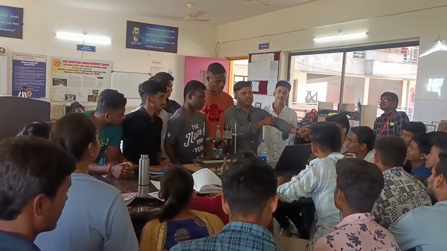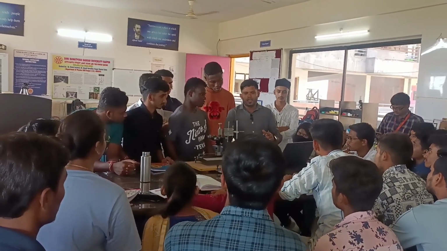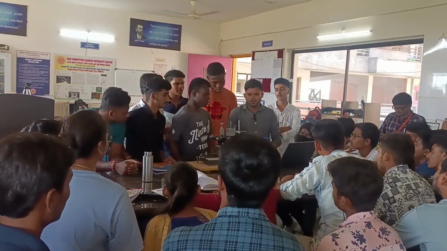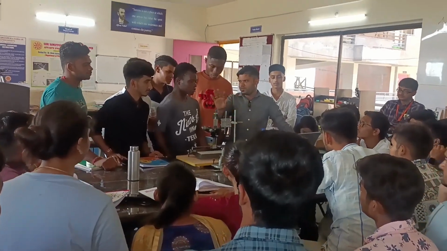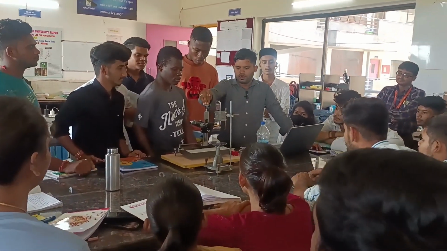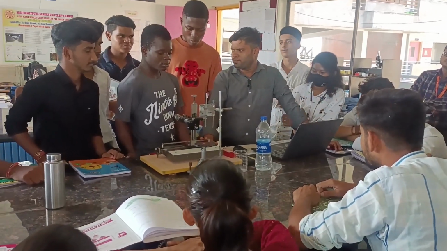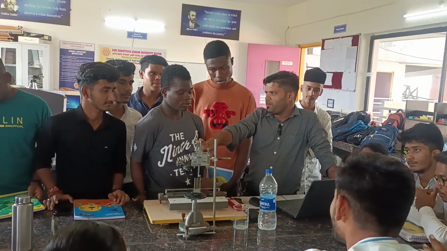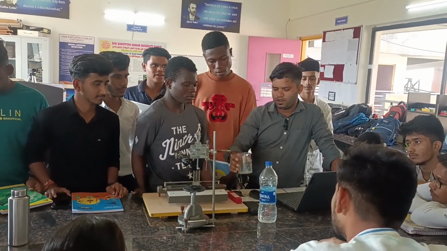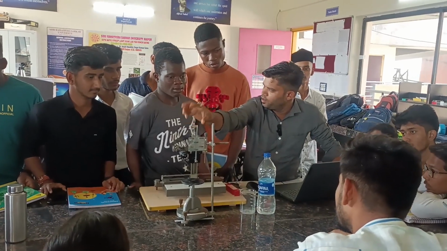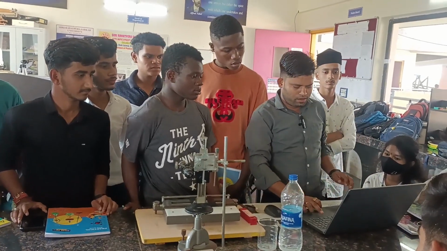Today our practical objective is to determine the surface tension of water by the capillary rise method. This complete setup is called the capillary rise method setup. This individual piece is the traveling microscope. This one is the beaker and this is the capillary tube. So one by one we will explain.